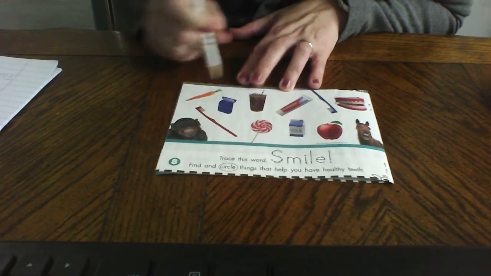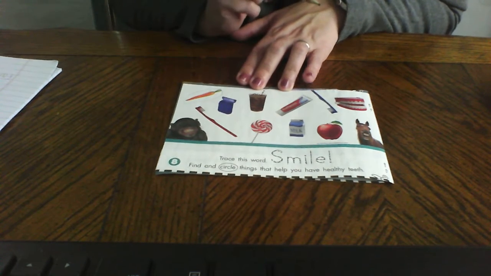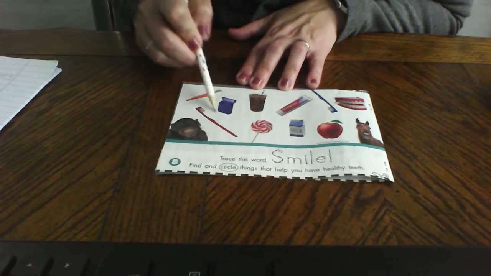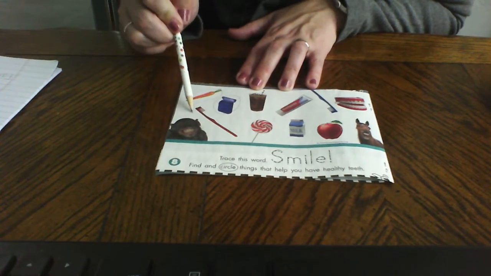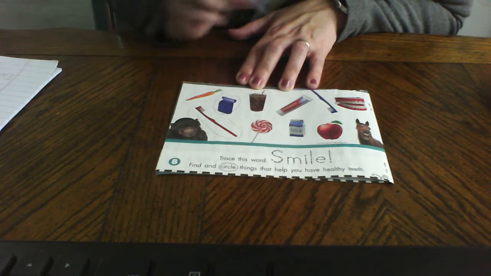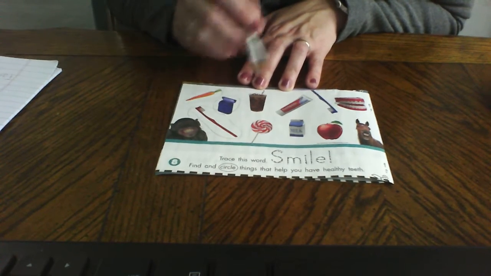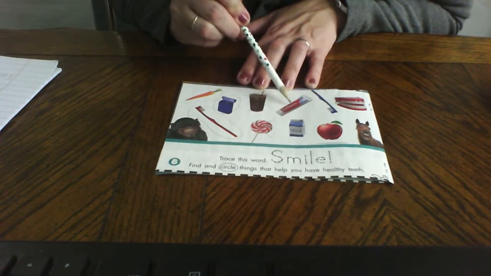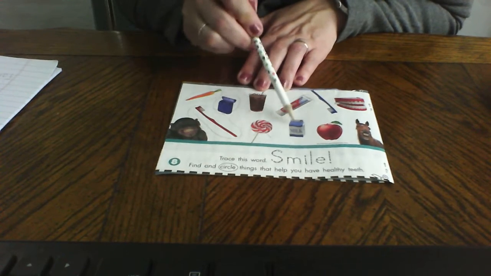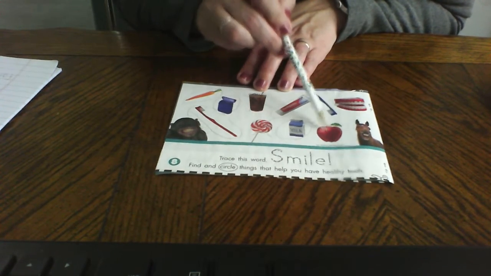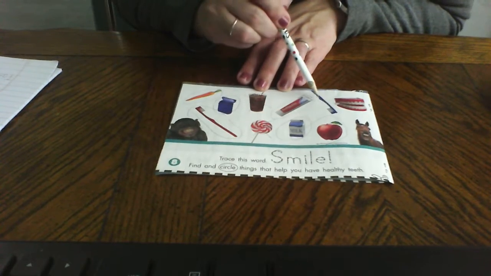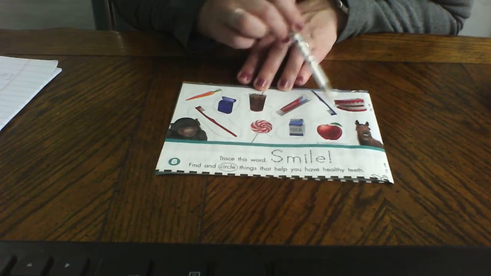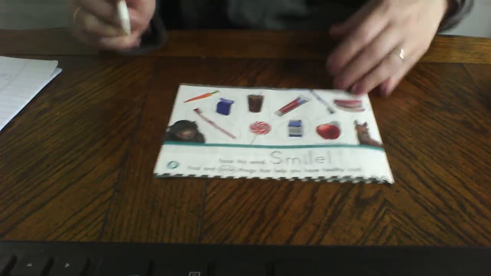Yes. This is floss. Do you guys floss? Does floss help you have healthy teeth? Yes. A toothbrush? Yes. Oh, soda? Nope. Candy? Nope. Toothpaste? Yes. Milk? Yes. Apples? Yes. Toothbrush? And I don't know if this toy teeth does, but I guess it does. I don't know why they have that there.